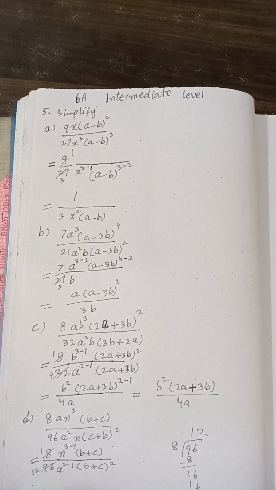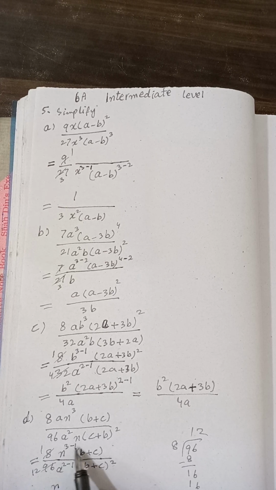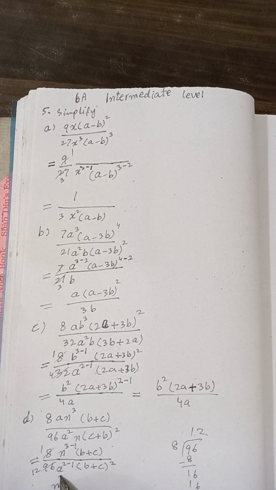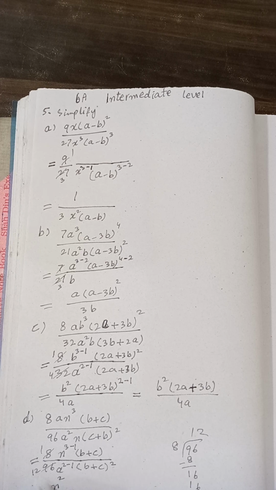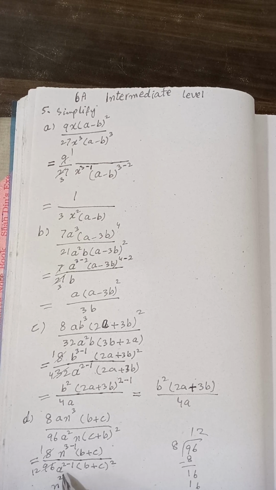So no need to write 1, and only n when subtracted by 1, the answer is 2. 3 minus 1 is 2, and in the denominator this 12, and a, because when 2 is subtracted by 1, the answer is 1.